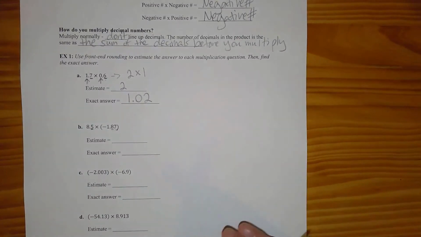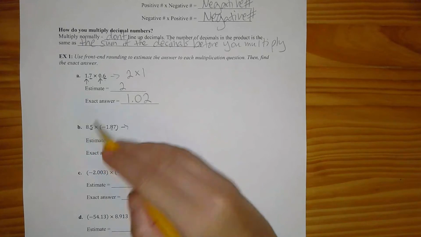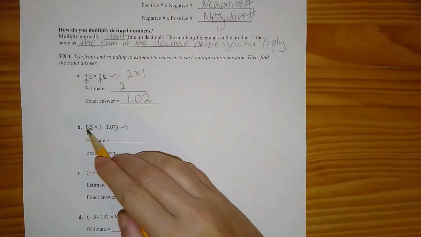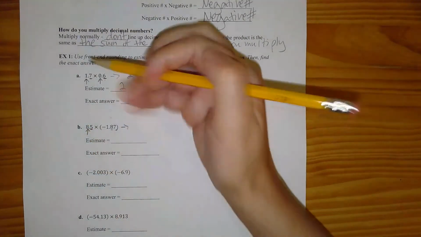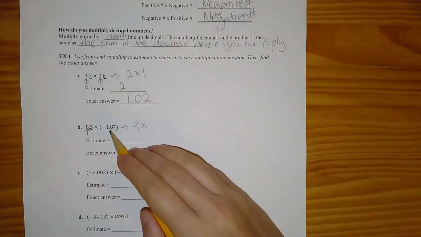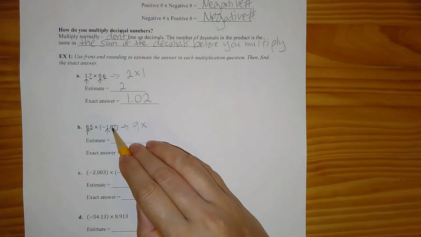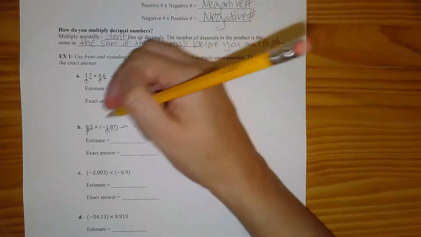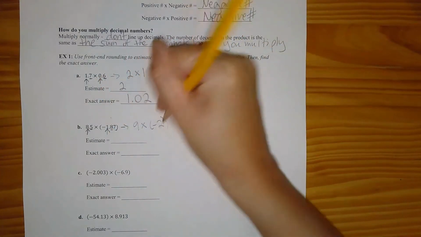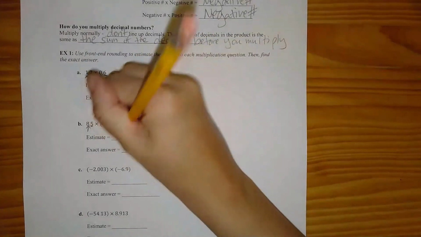Alright, for part B, I've got 8.5 times negative 1.87. Alright, so for the estimate, the front-end rounding of the 8.5, I'm going to round the 8. To the right of it is a 5. 5 is bigger, so it rounds up to 9. For my negative 1.87, I'm rounding the 1 in front. To the right of the 1 is an 8. 8 is also a bigger number, so it rounds up. So that would round up to 2. It was negative and it stays negative. So we're doing 9 times negative 2. 9 times negative 2 is negative 18.